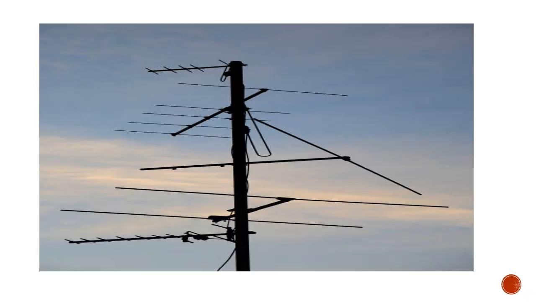And this is the application picture of the folded dipole antenna or the array antenna, which is connected in parallel to get the maximum radiation for the receivers.